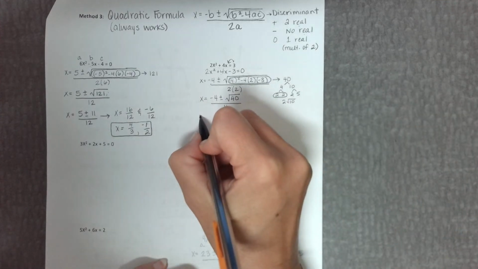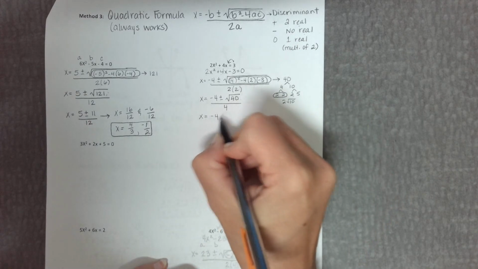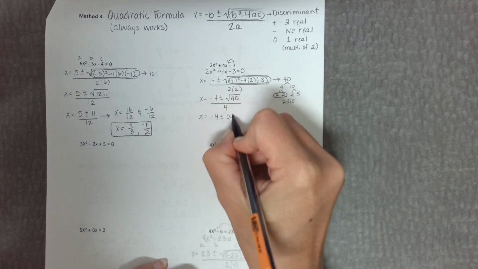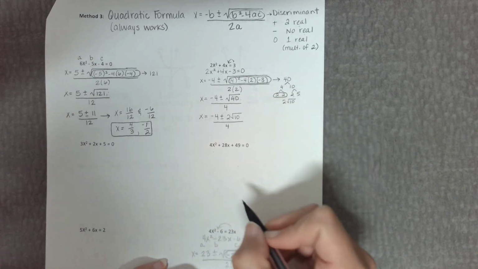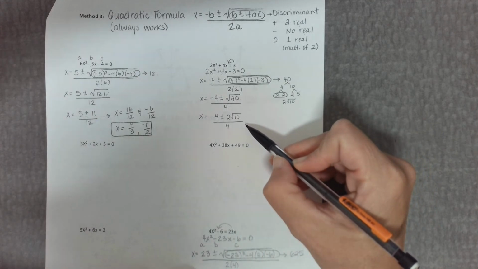So we're going to come back over here to the problem, and we're going to replace that with 2 square root 10. So we have negative 4 plus or minus 2 square root 10, all divided by 4. Okay, so technically this is our answer. It's just not simplified all the way.